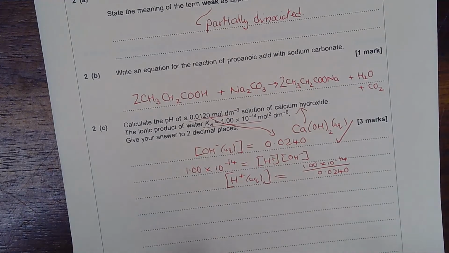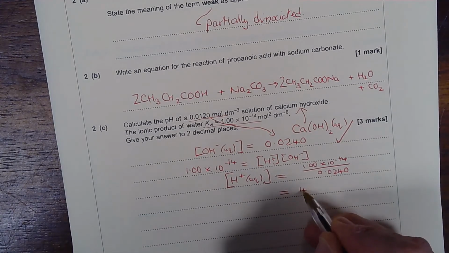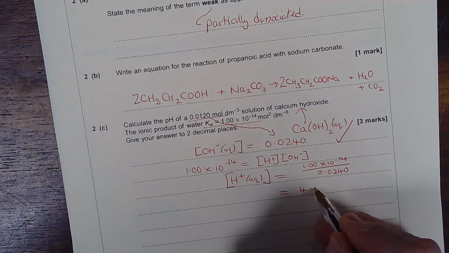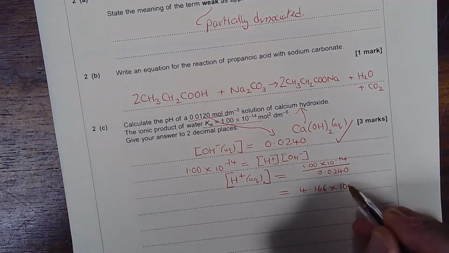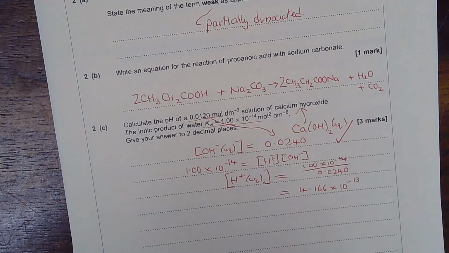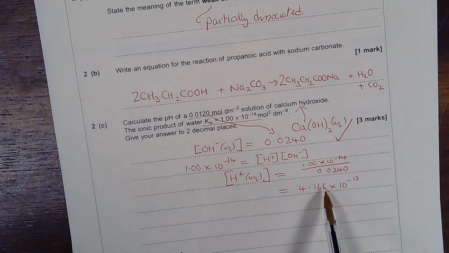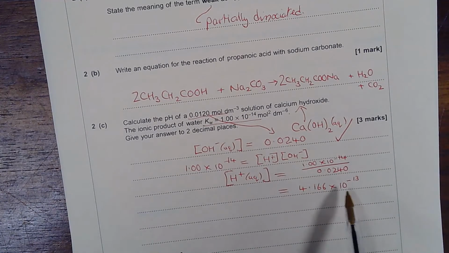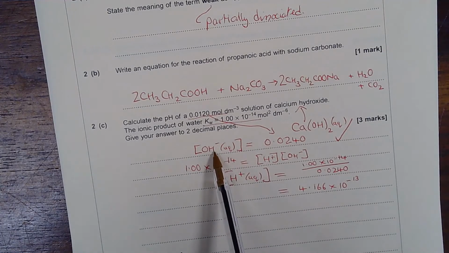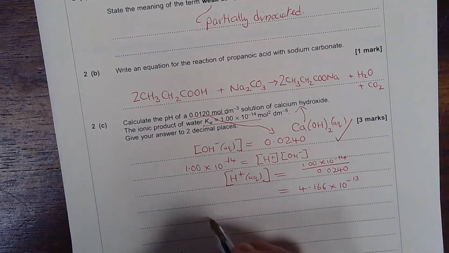And you don't necessarily need the answer at this stage. That would be equal to 4.166 times 10 to the minus 13, which if you have been taught, you could convert into pOH and subtract it from 14. Sorry, the hydrogen ion would be 4.16 times 10 to the minus 13, but you could work out the pOH from minus the log of the hydroxide ion concentration.